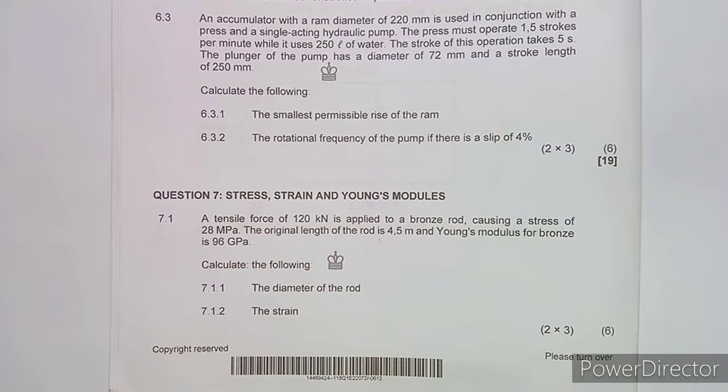Still working on engineering science N-form. So actually in this video we shall be focusing on stress, strain and Young's modulus. That's a continuation from the last part that we worked on. This one is from February 2022. We just want to see how this question is asked and how we're supposed to answer this type of question that we are given.